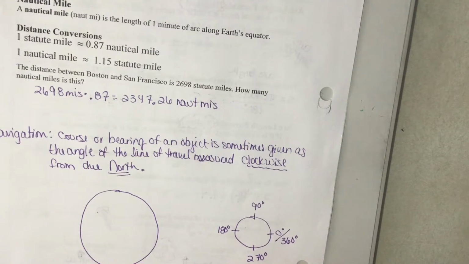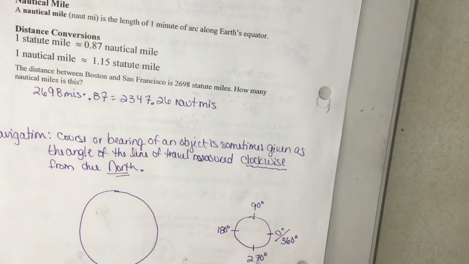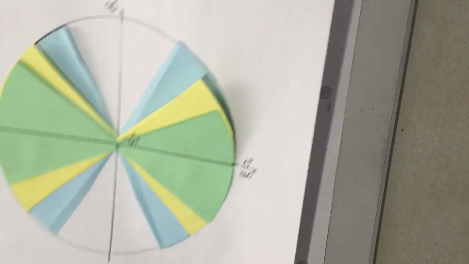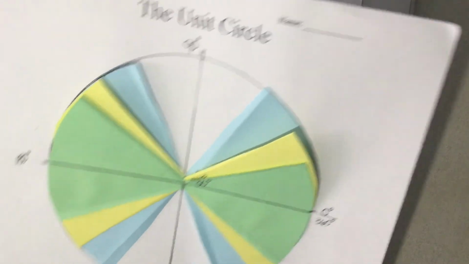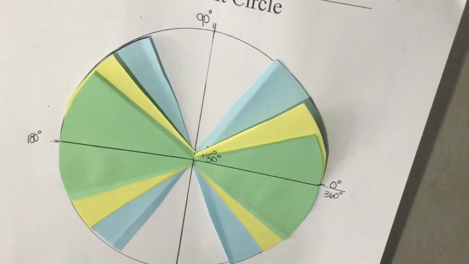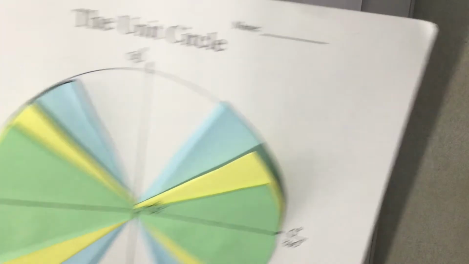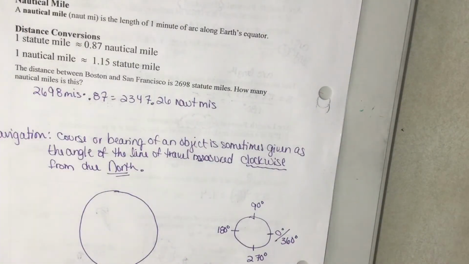So that's our typical unit circle that you have been playing with. This is what I mean by that. So 0, 90, 180, 270. All right, so that's our typical unit circle to be filled in.